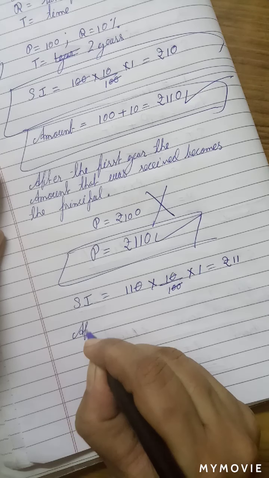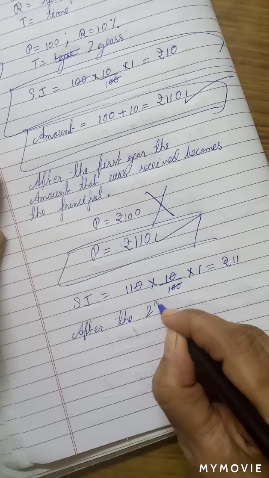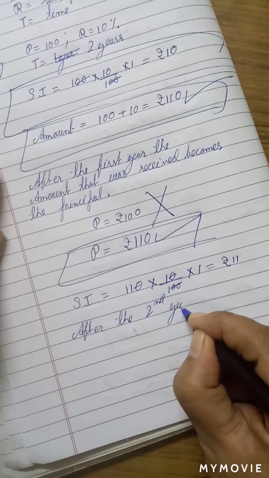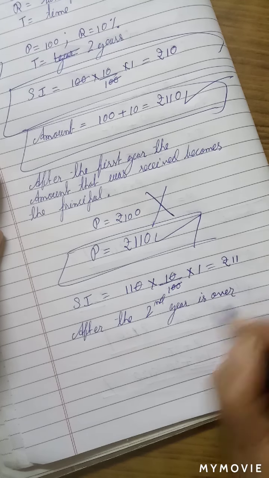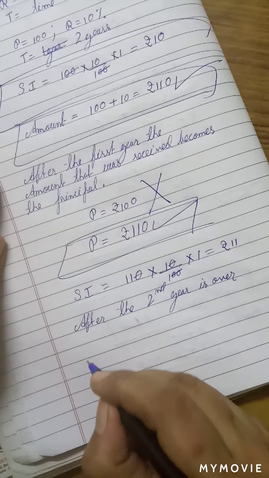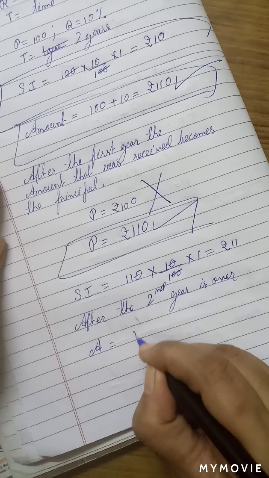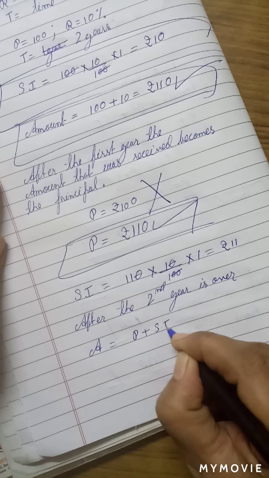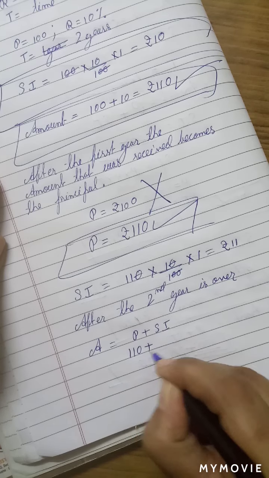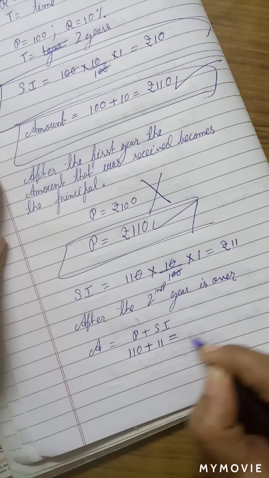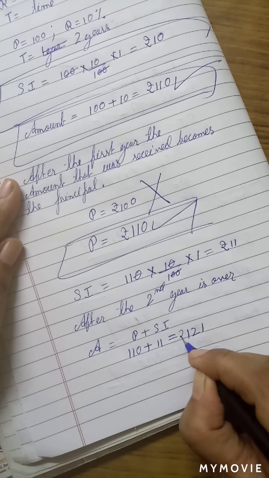So after the second year is over, the lender will get the amount equal to principal plus simple interest, which is 110, plus simple interest, which is 11. So now he will get 121.